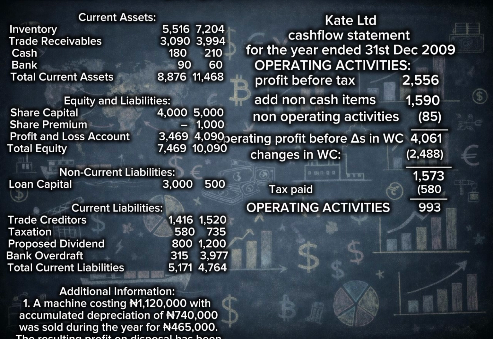This will give us the net increase or decrease in cash flow from operating activities to the tune of 993,000 naira.